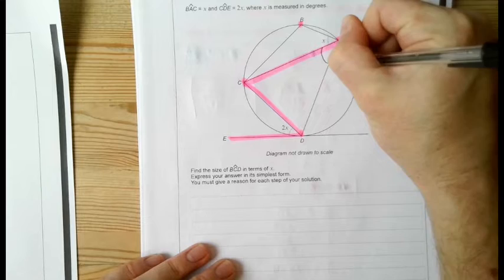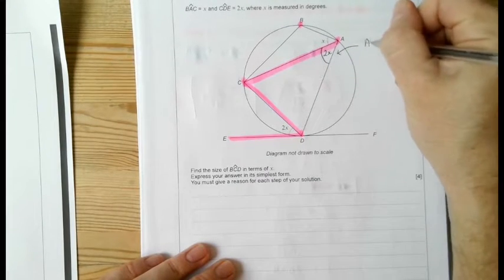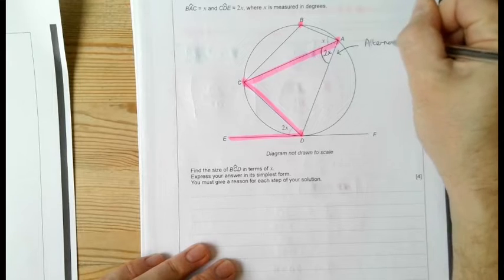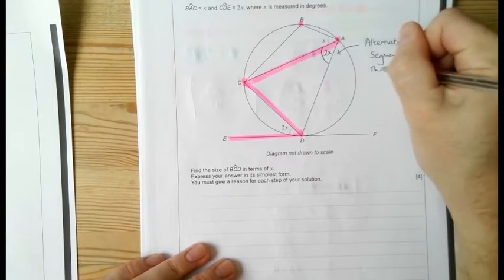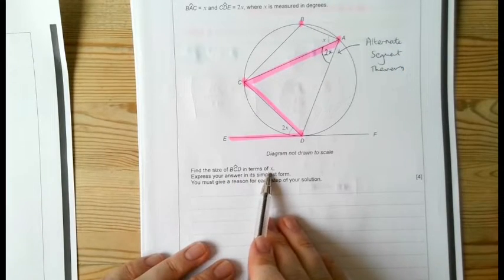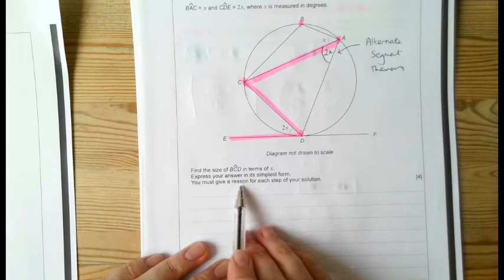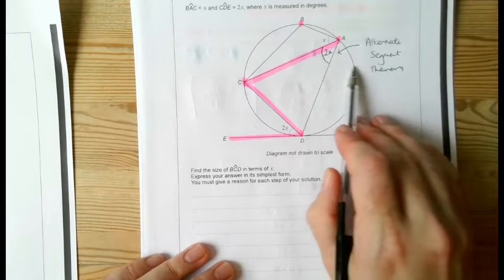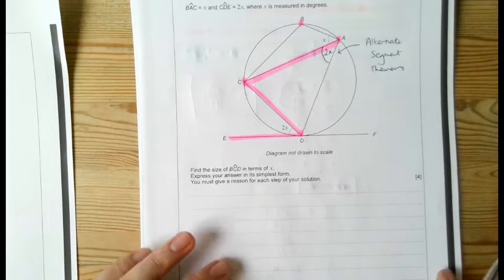So it's this angle here that is 2x, okay? So I'm just going to point to that and say why that is: alternate segment theorem. Okay? So, find the answer of BCD in terms of x. You must give a reason for each step of your working. Well, I'm doing that by then. There's nothing wrong with writing it on the diagram, but I might put it in here for safety as well. Okay.